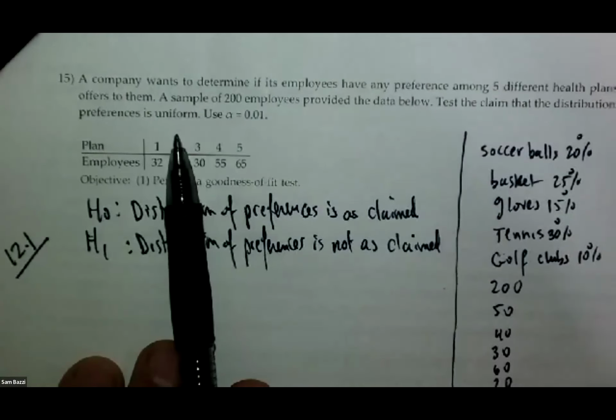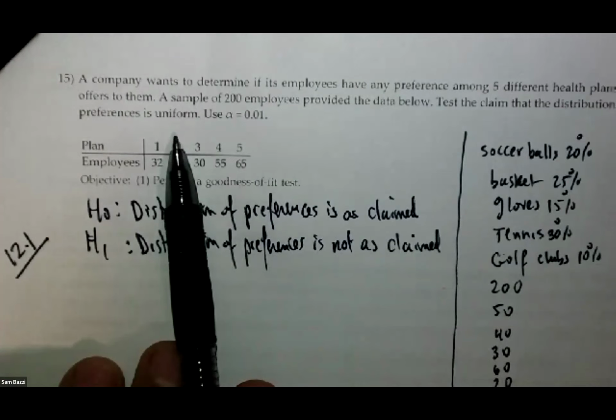Do you guys know what the word uniform means? If I give people 5 choices, and I notice it doesn't matter, people don't care, either one would work for them. That means this distribution is uniform.